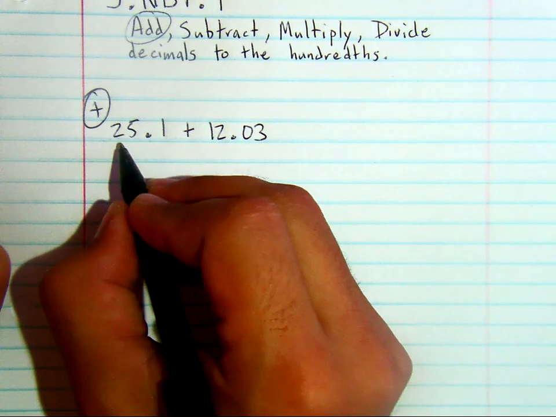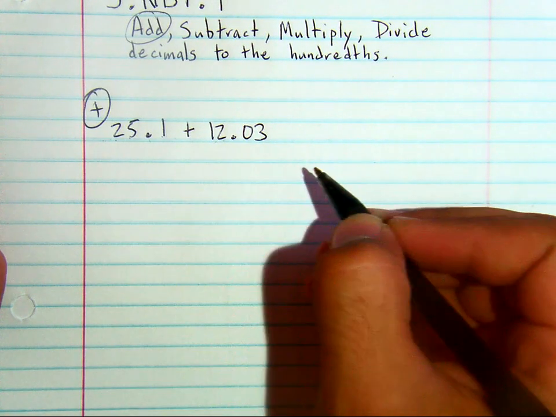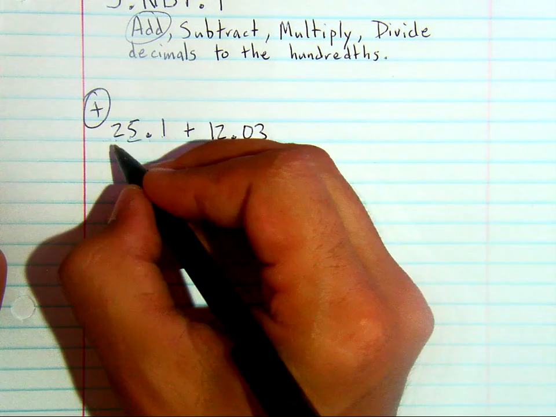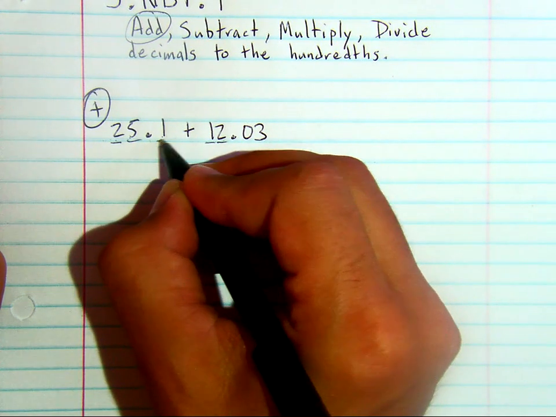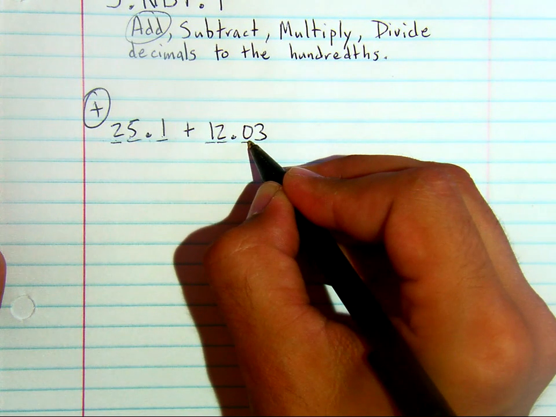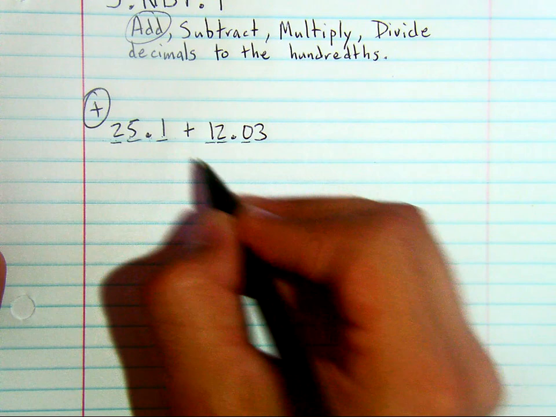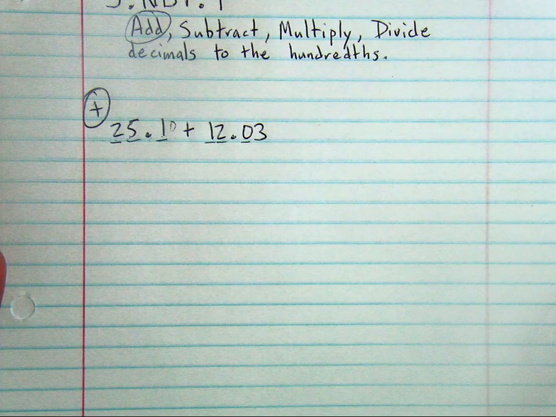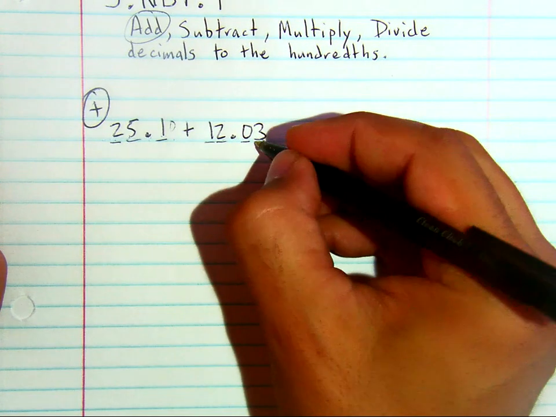Well, you can add it left to right, where you're looking at the different place values and comparing them, where the ones are added to the ones, the tens to the tens, the tenths to the tenths.